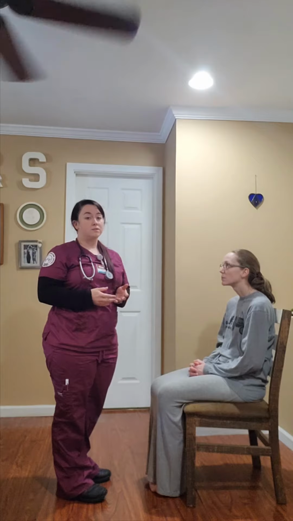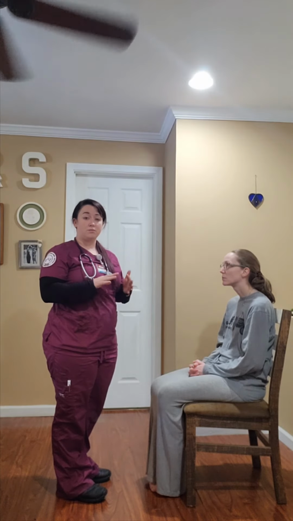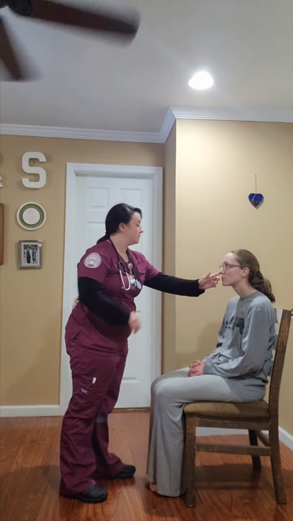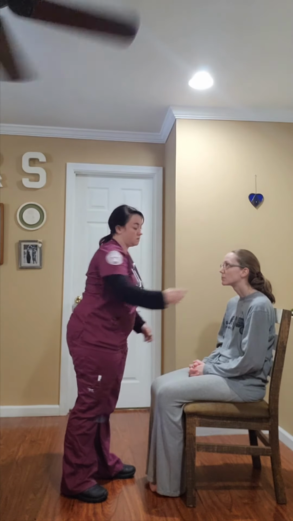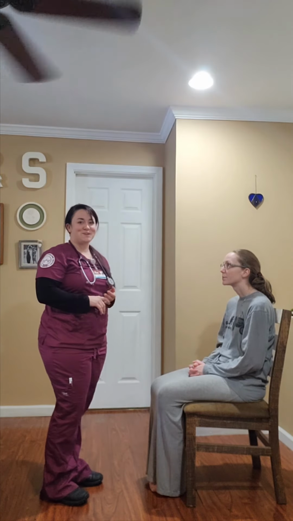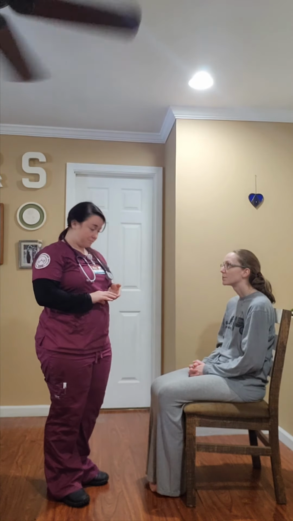I also want to make sure that I check the patency of her nares. How I'm going to do that is by occluding one and having her breathe through the other, and then vice versa. Alrighty. So now I'm going to move on to her neck.